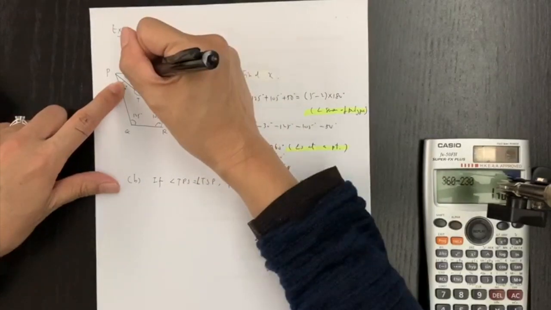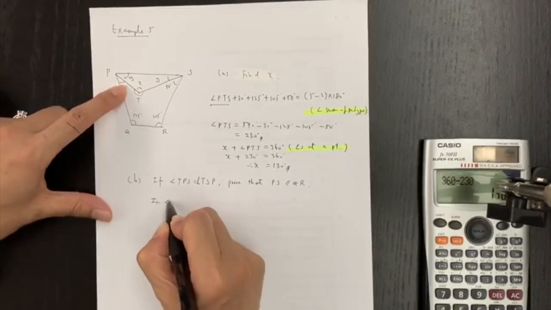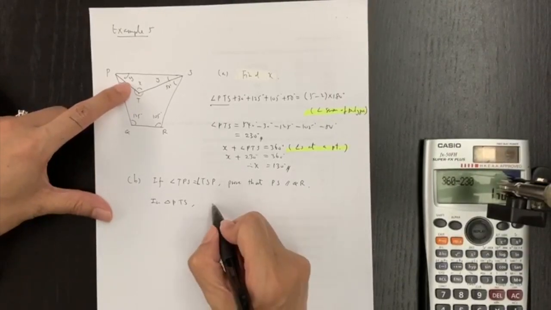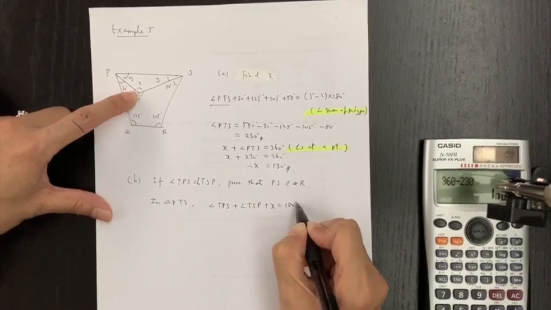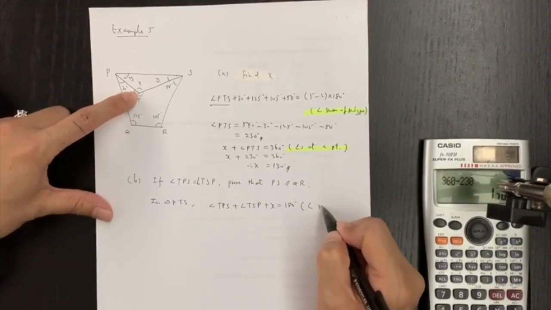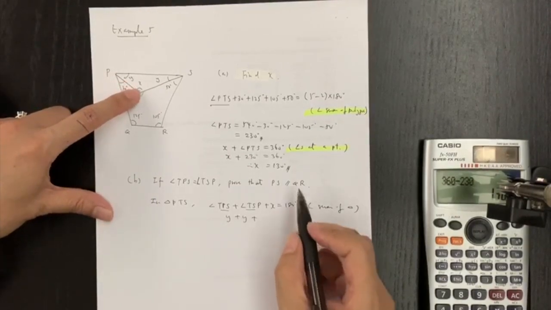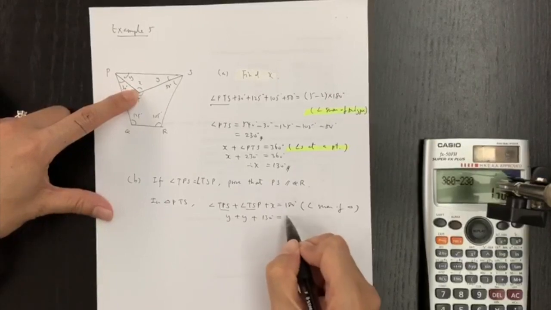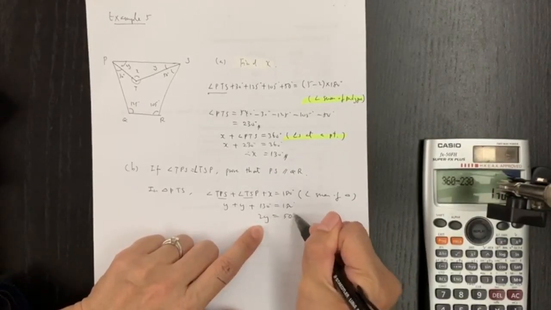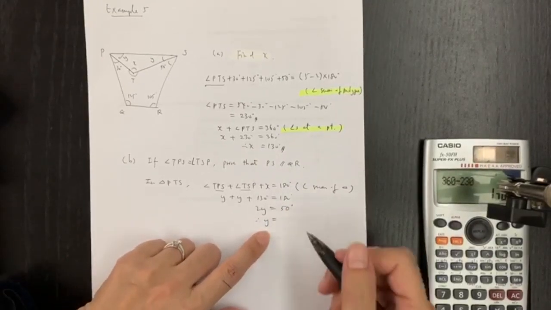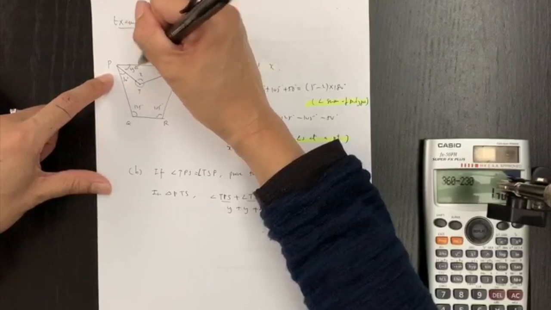Can I let this be y, for example? If this is y, then this is also y. Is that right? So therefore in triangle PTS, I can have angle TPS plus angle TSP plus x equal to 180. What is the reference? The angle sum of triangle. So this is y plus y plus x. What is x just now in part A? Which is 130, equals 180. So I have 2y equals, moving this to the right hand side, 180 minus 130, which is 50. 2y is 50, then y is 25. So this is 25, and therefore this is 25.